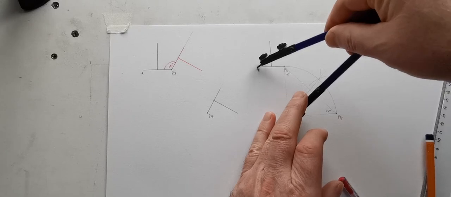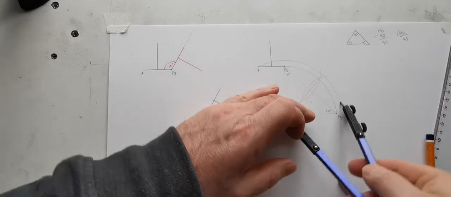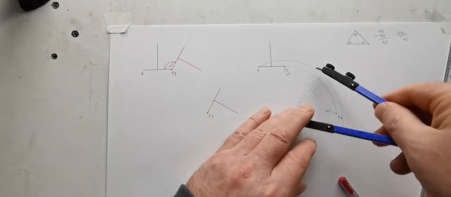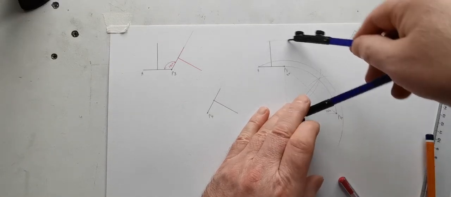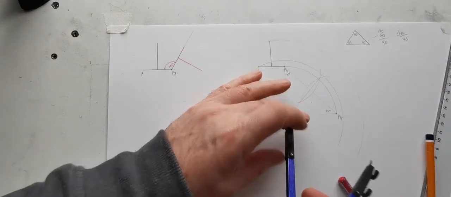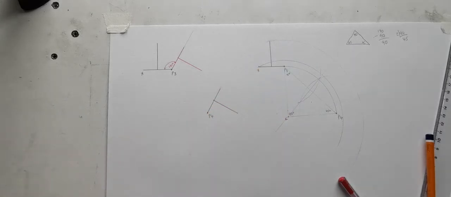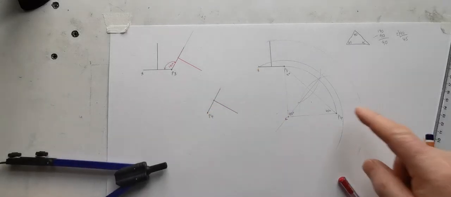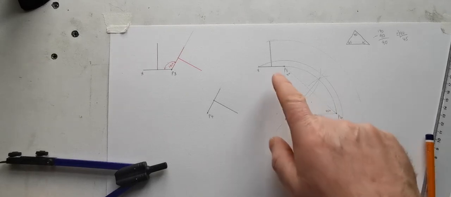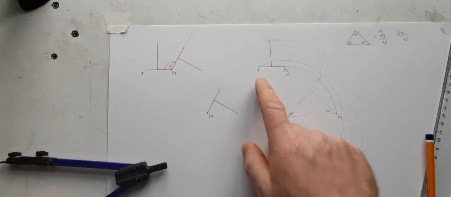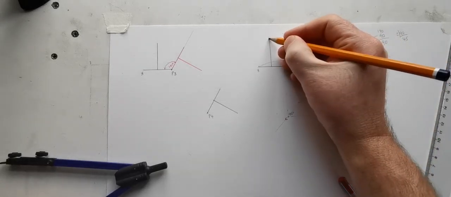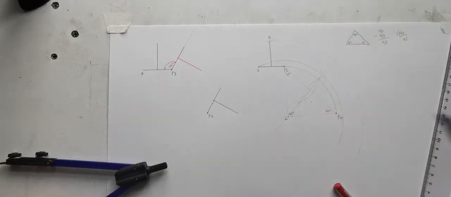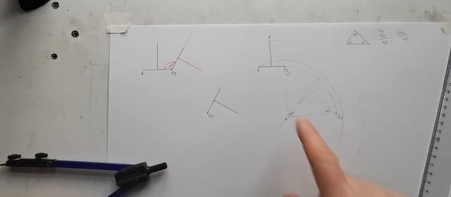Then X is on this arc and the end of the T is on this arc. So I'm swinging them all down. Now how to find point X and the end of the T, I'll just call that E for the end of the T. So how to find them?